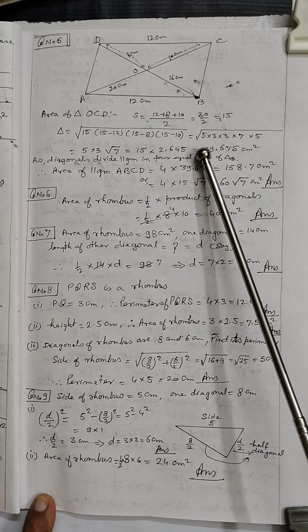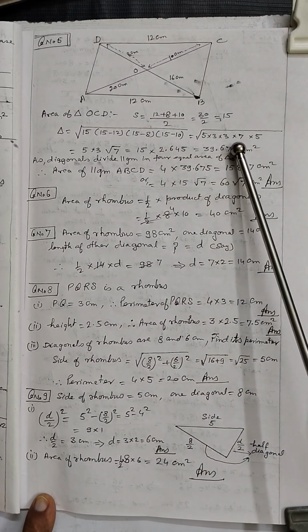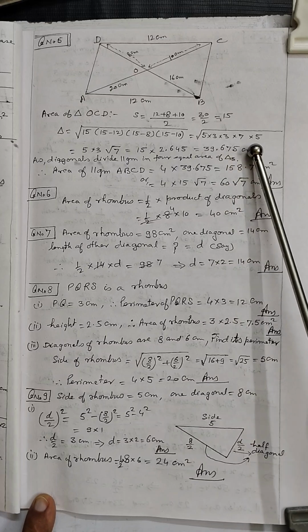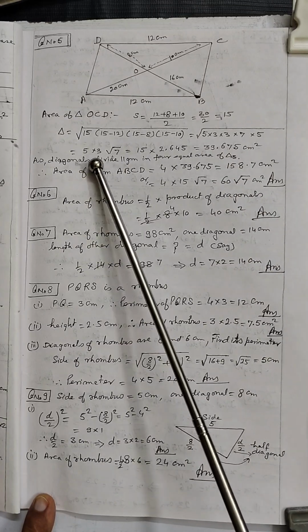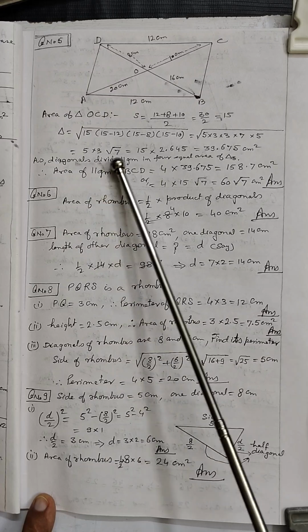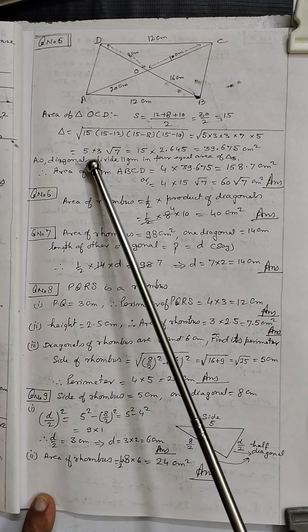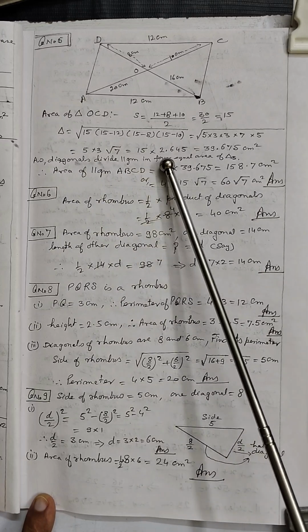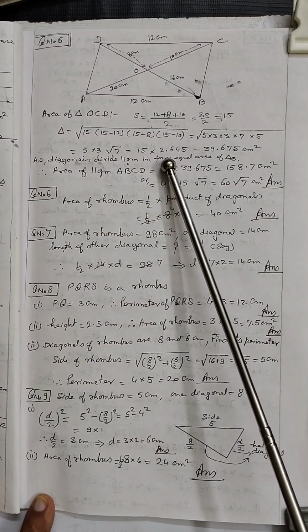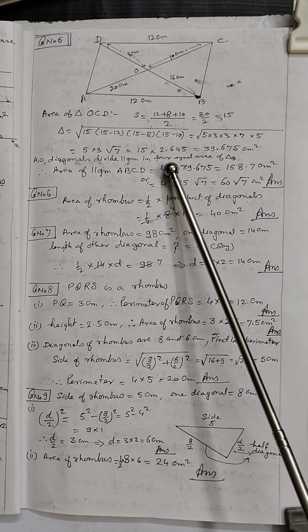So ultimately just now we split it, 5 into 3 into 3 into 7 into 5. So now take out 5 into 3 common, square root of this and root 7. So 15 root 7, or you can take out in the decimal form, the root 7 value will be equal to 2.645.